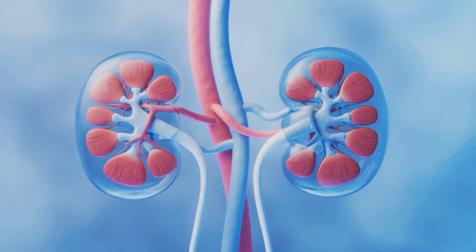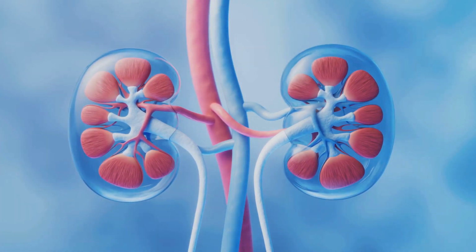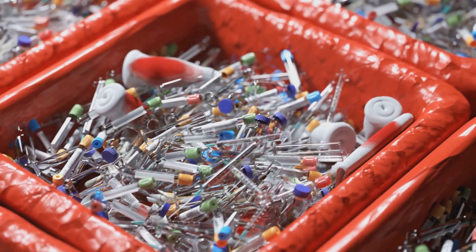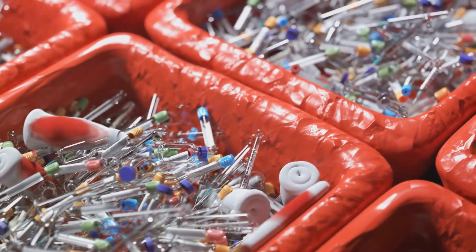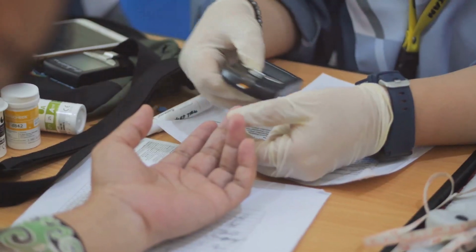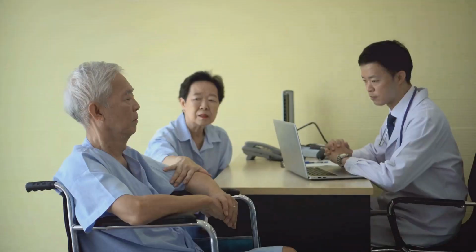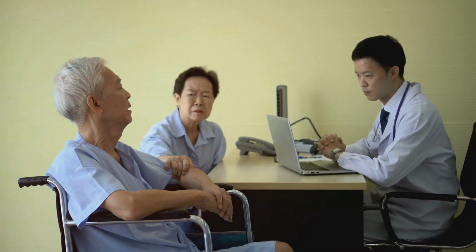Chronic kidney disease, or CKD, occurs when the kidneys are damaged and cannot filter blood as well as healthy kidneys. Waste products can build up in the body, leading to various health problems. Diabetes and high blood pressure are the most common causes of CKD. Early stages of CKD often have no symptoms.